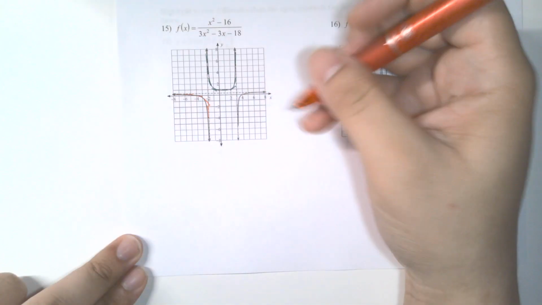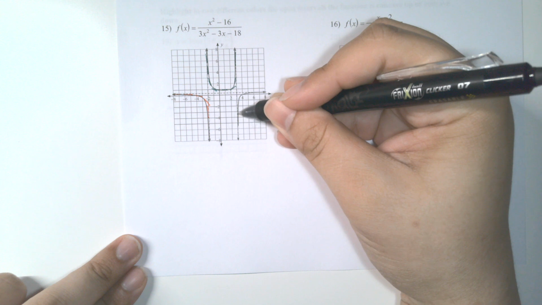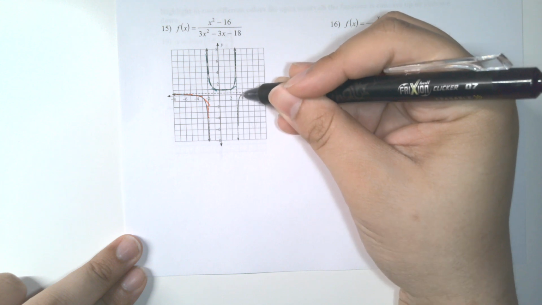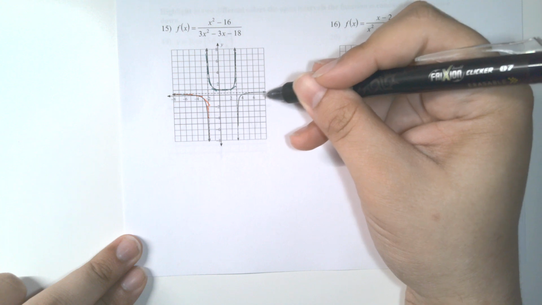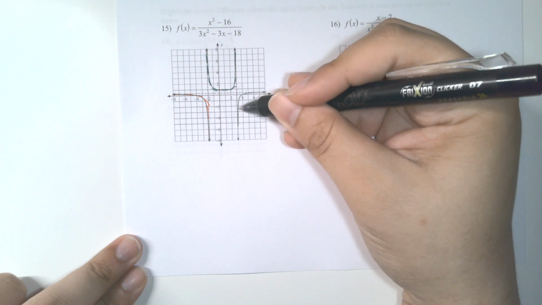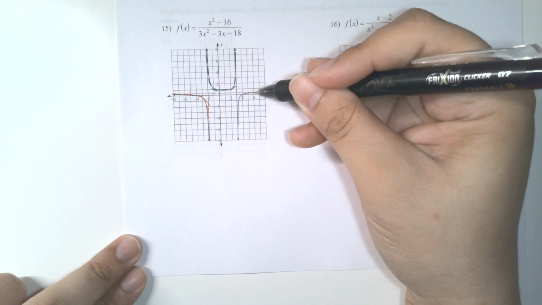And finally here, our slopes start off very, very positive, and then they start decreasing until they approach 0 over here. So it starts off really positive, and then gets really close to 0 over here. So it's decreasing again.